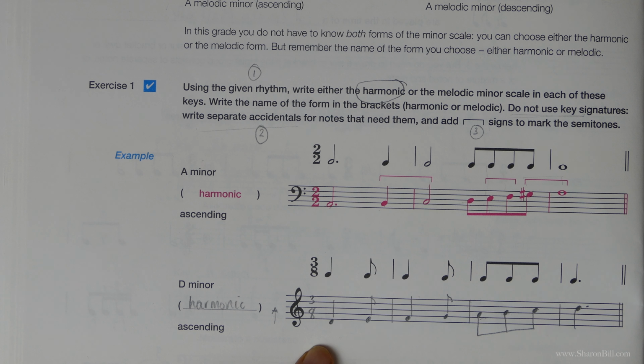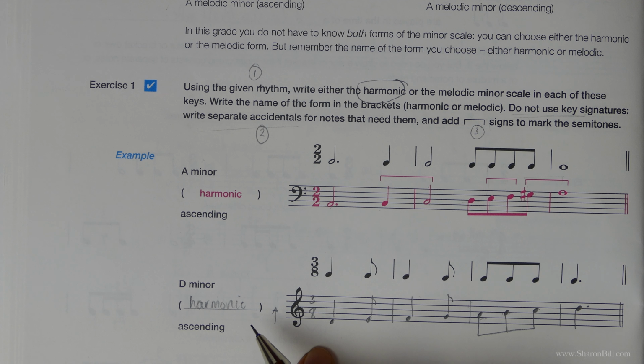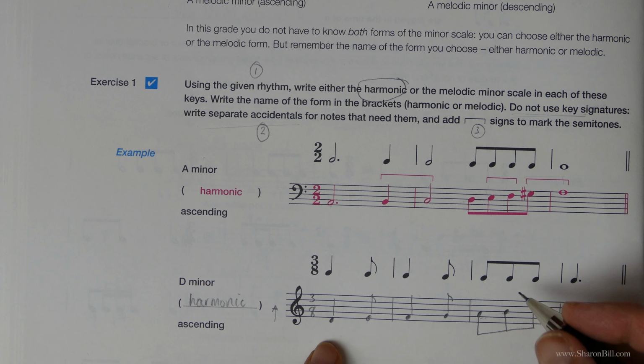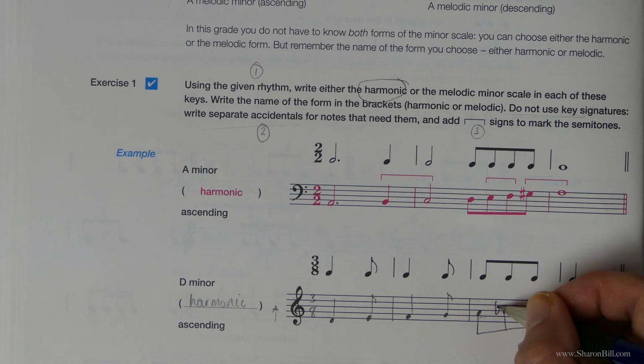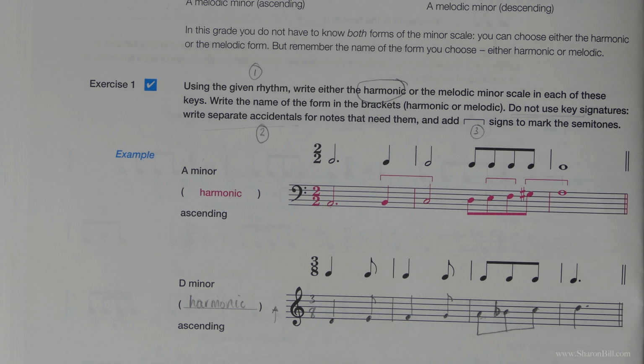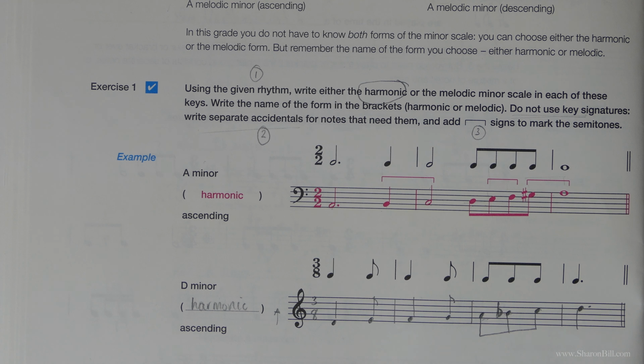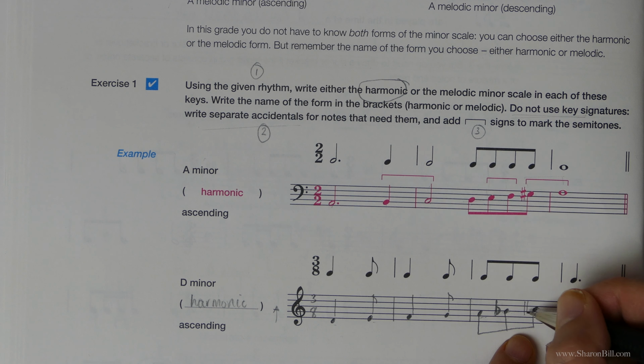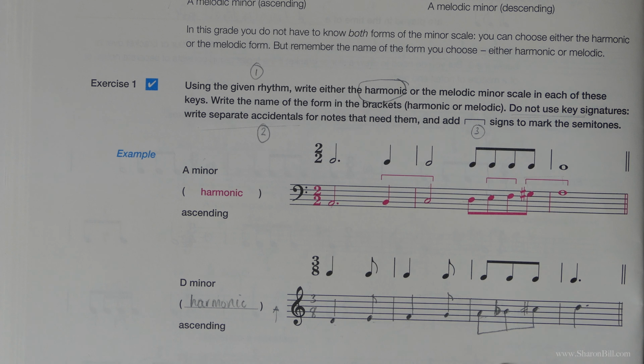So now we need to add accidentals. So D minor is related to F major, which will have a B flat. If you can't remember that, just refer back to your grade 1 section L to help you remember those key signatures. So we want a B flat. That would also be a key signature if they'd asked that. And then the 7th degree of the scale is raised by a semitone. So 1, 2, 3, 4, 5, 6, 7. So raising it by a semitone gives us a sharp. And that's that bit done.